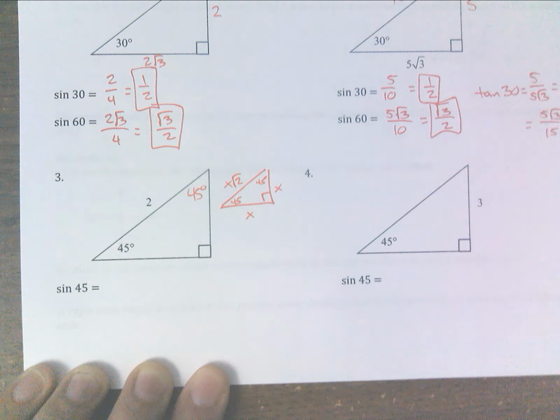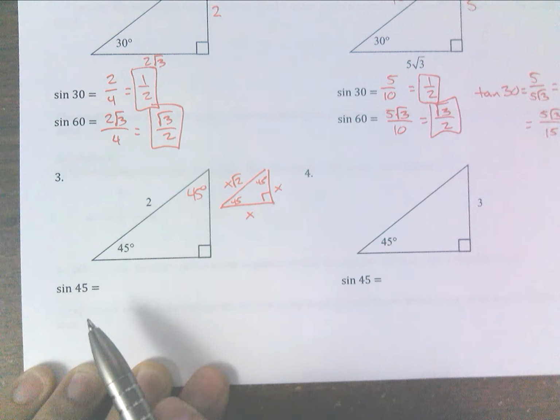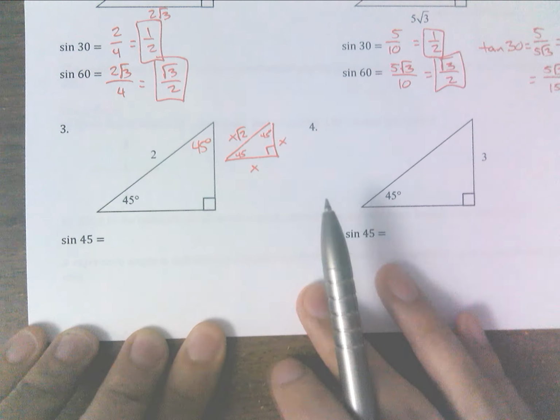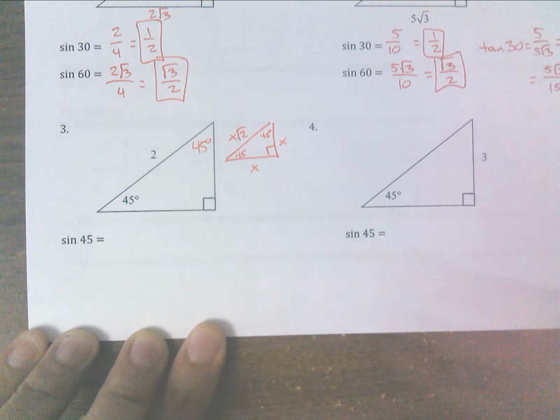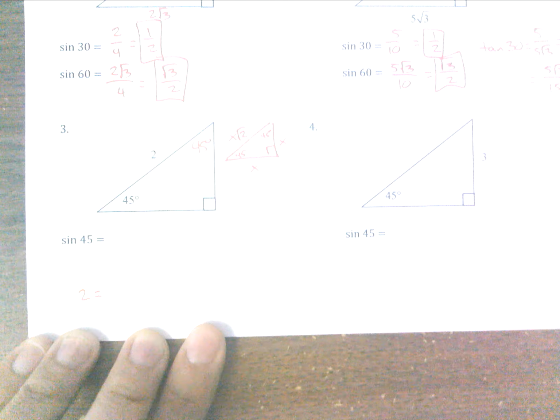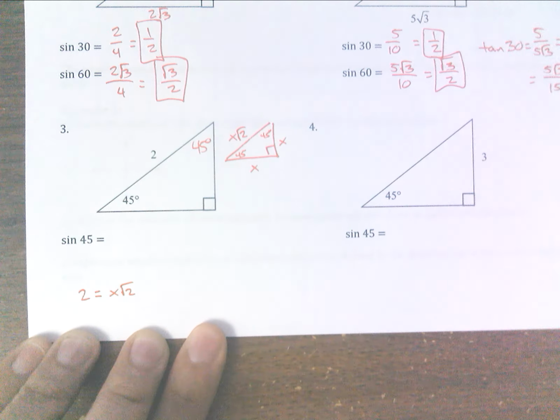So using what we know, let's find the sine of 45. Well, we know the hypotenuse is x root 2, and we need the side lengths. So if the hypotenuse is 2, and we know that can be represented as x root 2, let's find our side length, x.